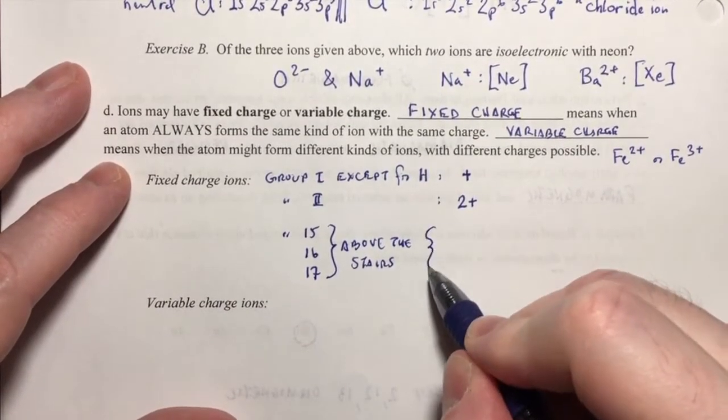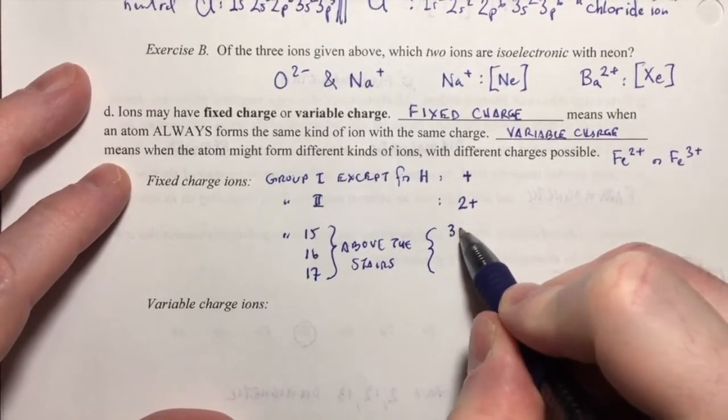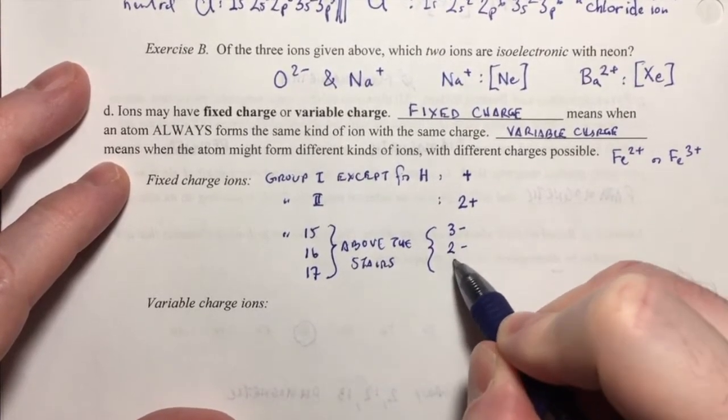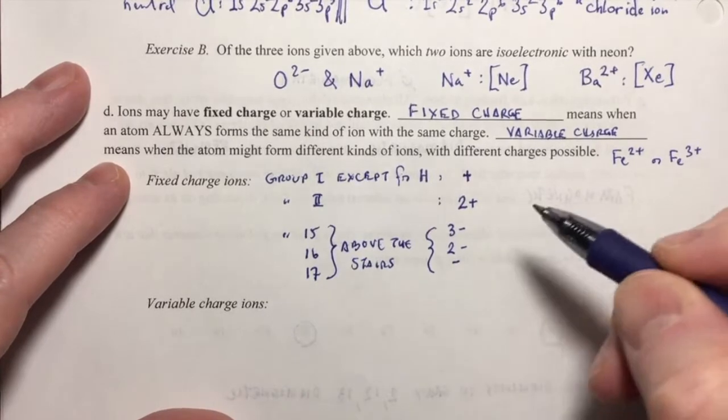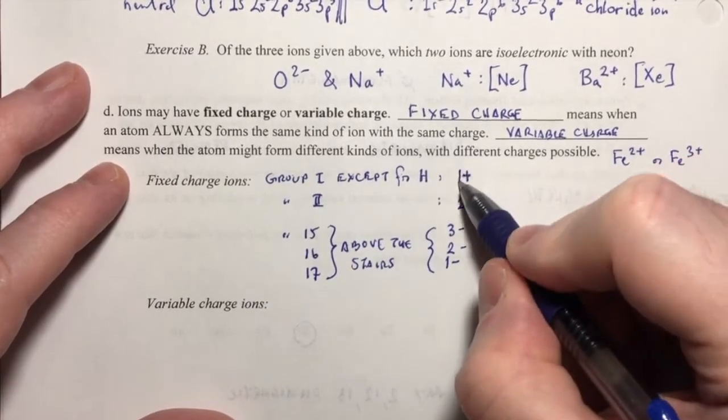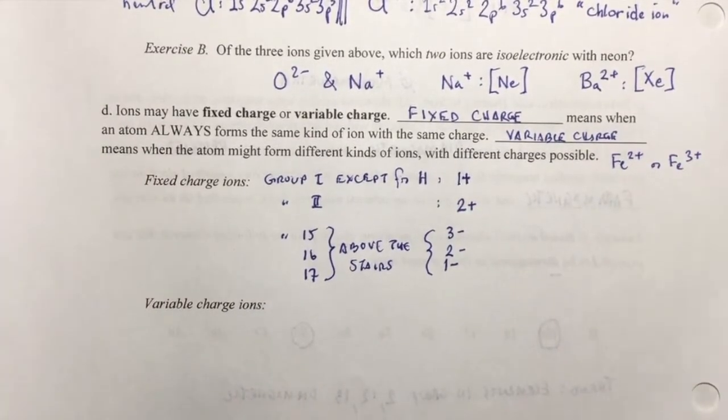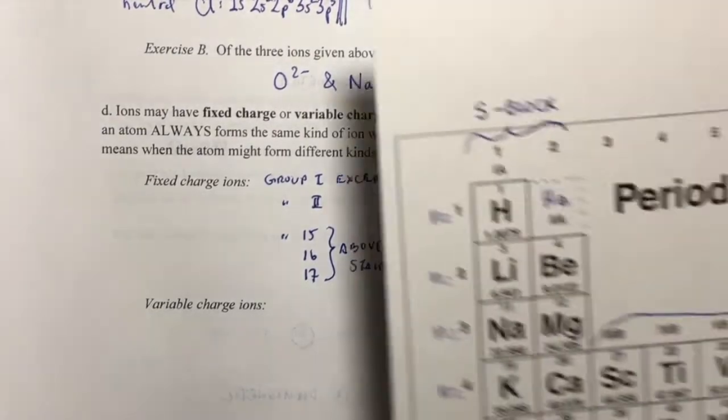And they will form ions that are 3-, 2-, and 1-. Okay? So far, so good. Those are fixed and those are predictable.